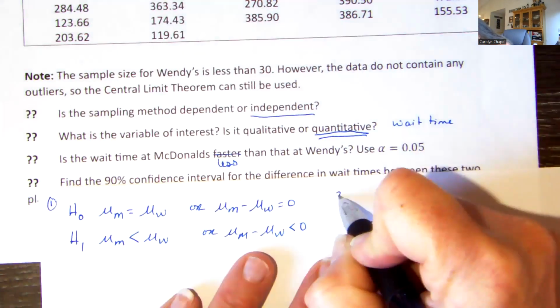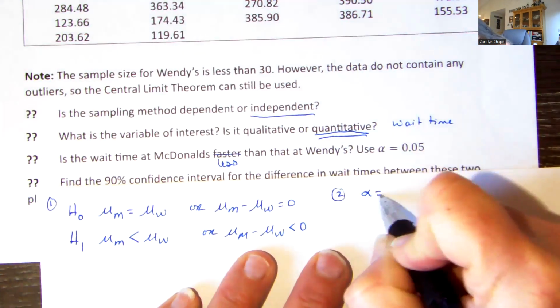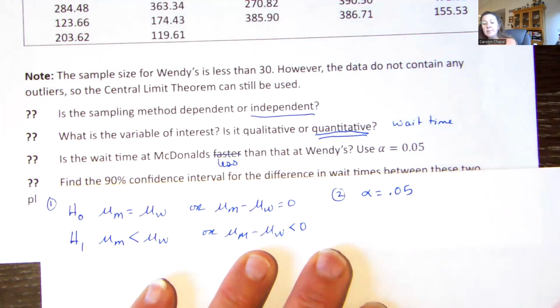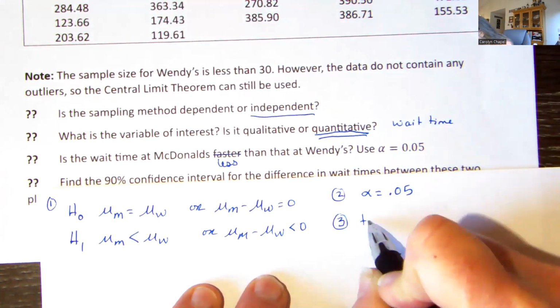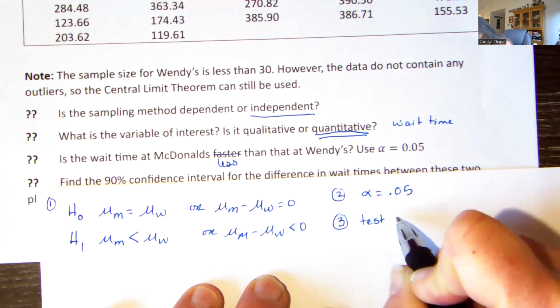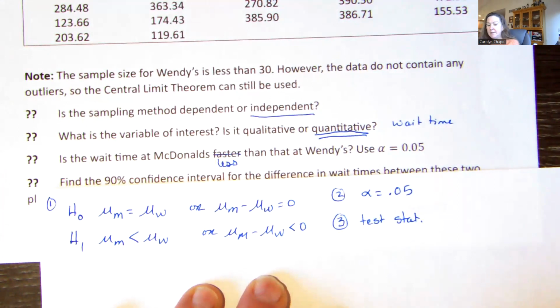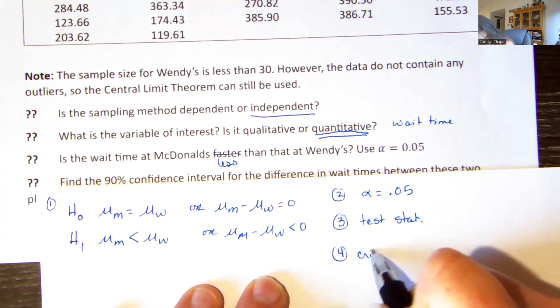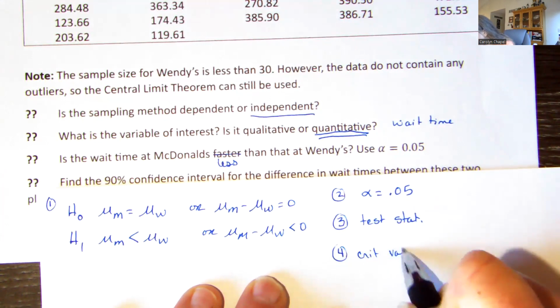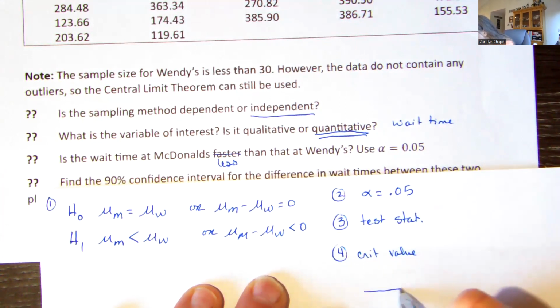Our step 2 is the alpha level, and alpha was given as 0.05. Step 3 is our test statistic, which I'll get from StatCrunch, just make everything we need. Step 4 is those critical values. In this case, it will just be a critical value because we're looking one direction.